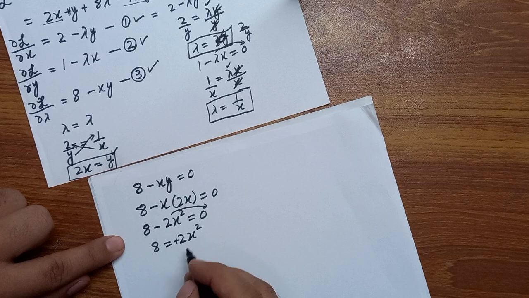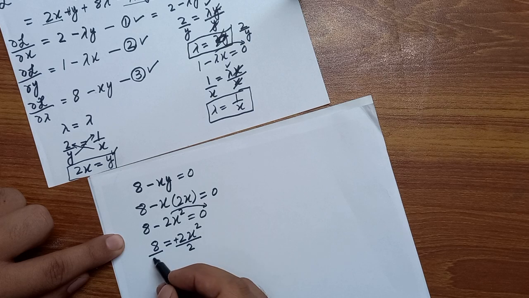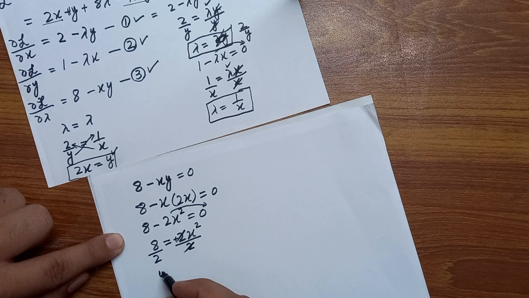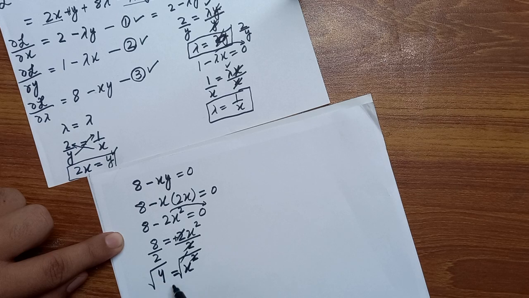Now we will divide by 2 on both sides, so 2 and 2 cancel each other, and 4 is equal to x square. We just need x, not x square, so we will take the square root on this side, and also on this side, so it will be cancelled, and the square root of 4 is equal to 2. Now I find the value of x, so then I can easily find the value of y.